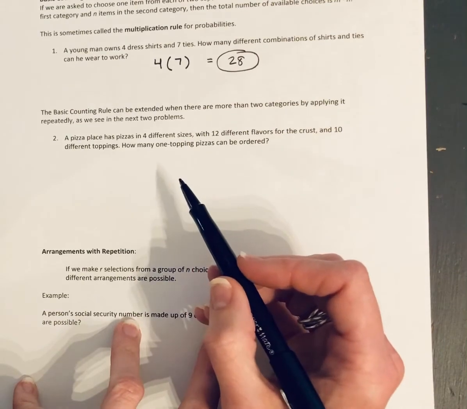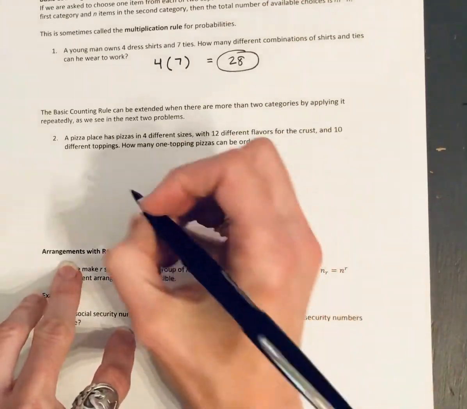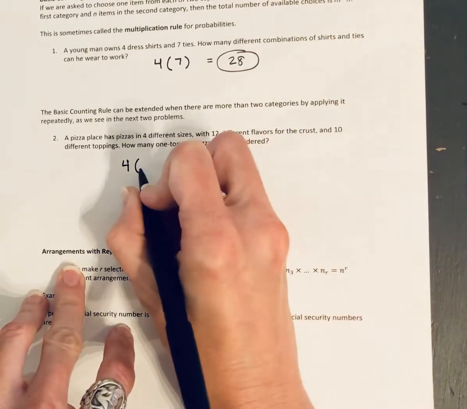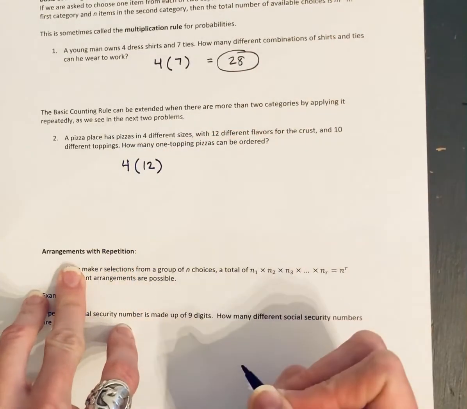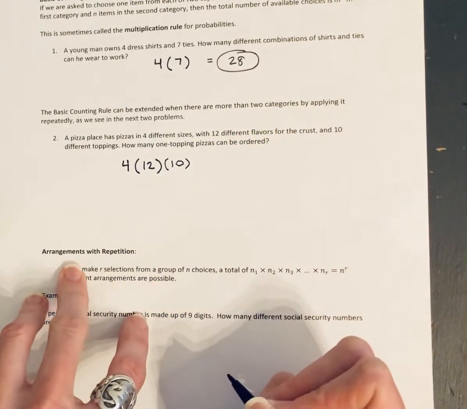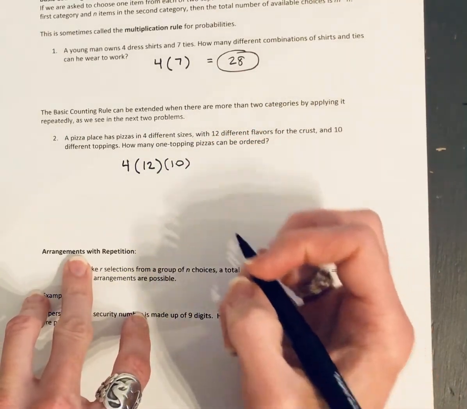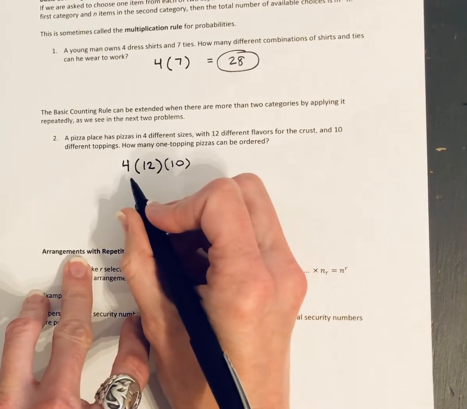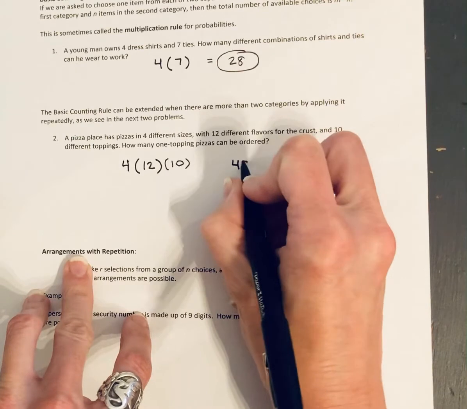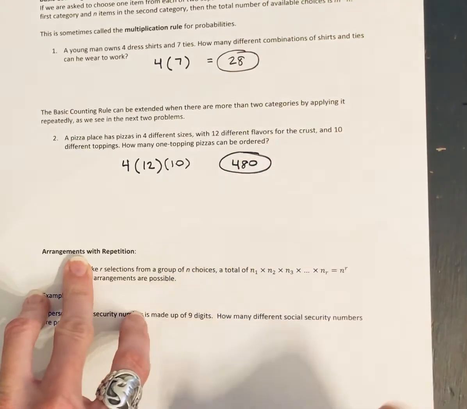How many one-topping pizzas can be ordered? So we could choose the size. We can choose the crust, and we can choose which one of the toppings. And so we have 12 times 4 is 48, times 10 is 480 combinations.